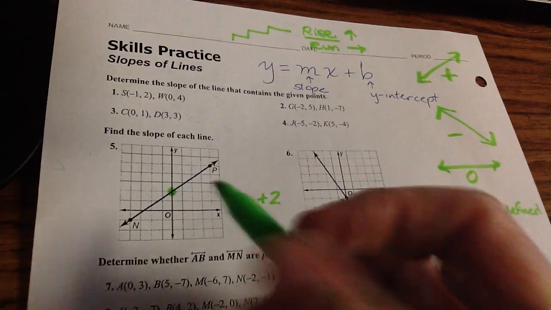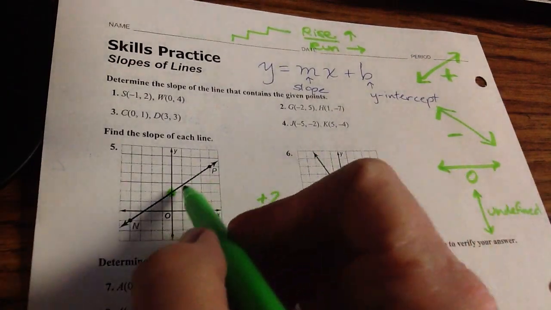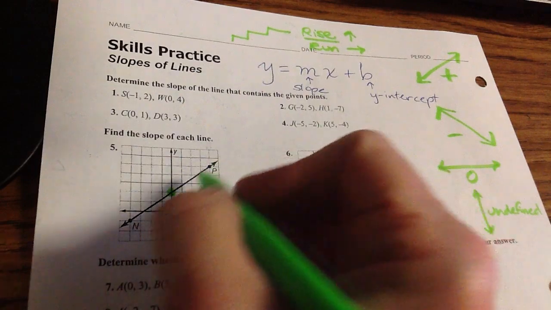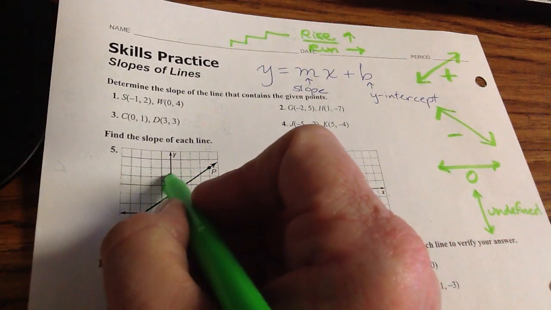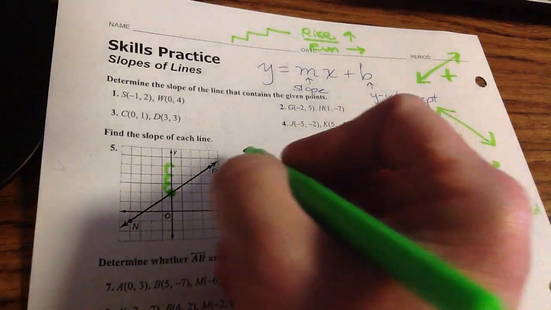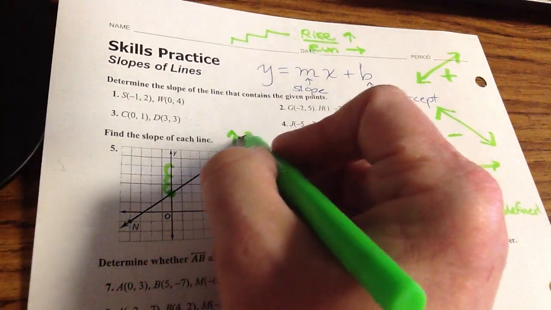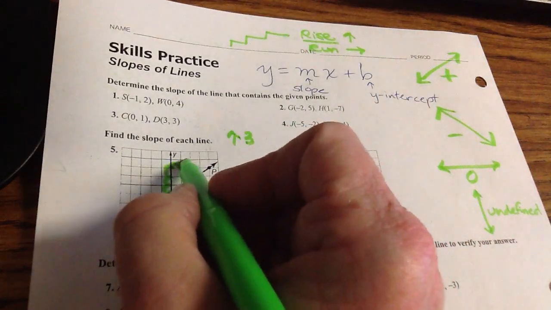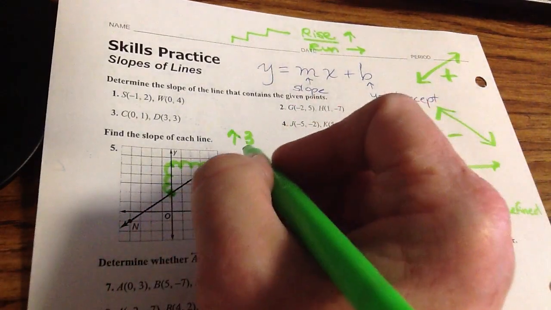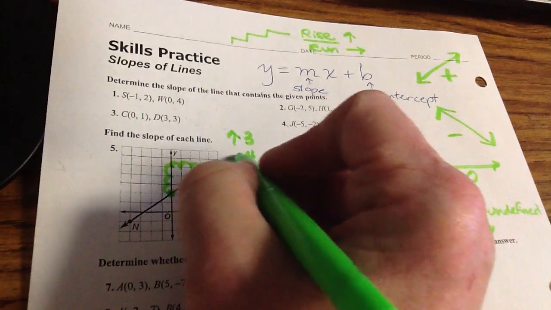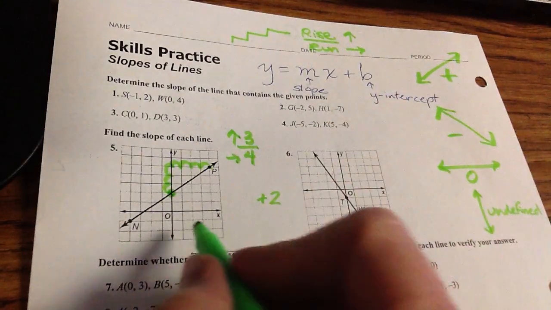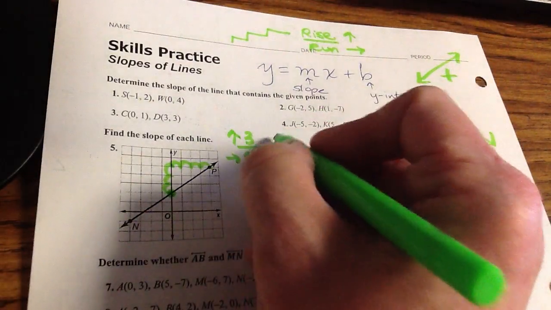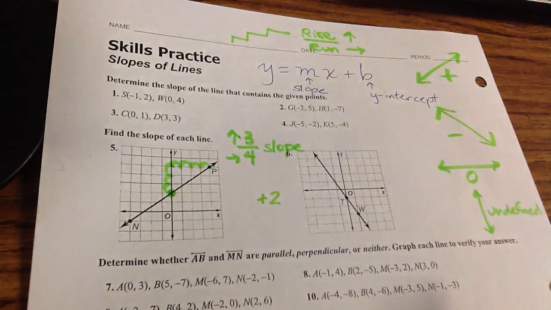But if I wanted to find the slope of this line, I would find 2 points where the lines exactly cross. This is one and this is another. Now I'm going to count the jumps. 1, 2, 3. So the rise is 3. And the run is 1, 2, 3, 4. So this slope equals 3/4. The slope of this line is 3/4 because you rise 3 and you run 4. And it's going upward, so it's a positive slope.